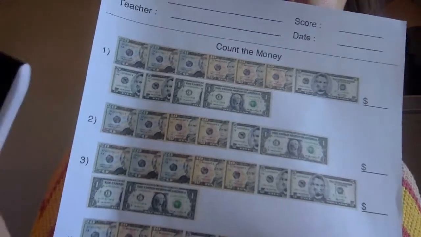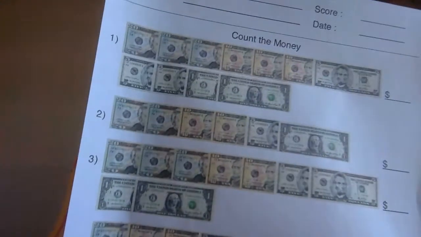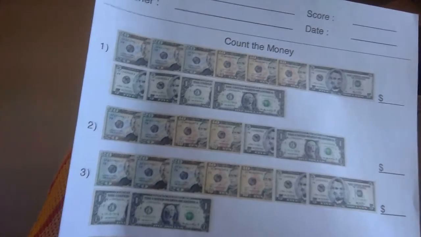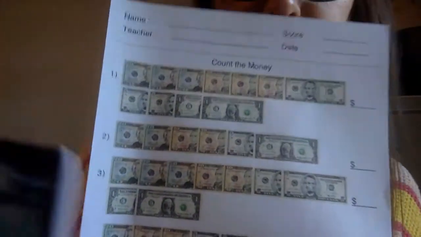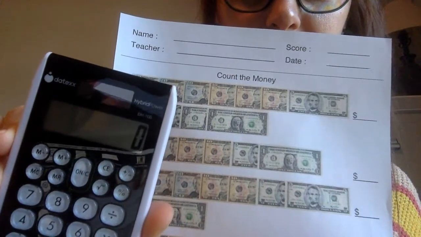So I'm going to turn on my trusty little calculator here. So trusty it won't turn on. Uh-oh. Okay, here we go. So I have my calculator. Sorry about the glare.